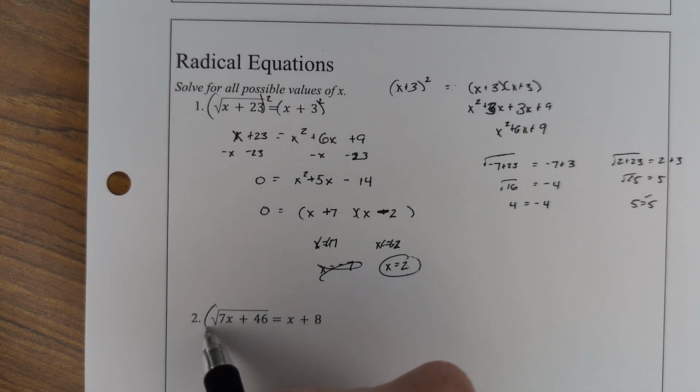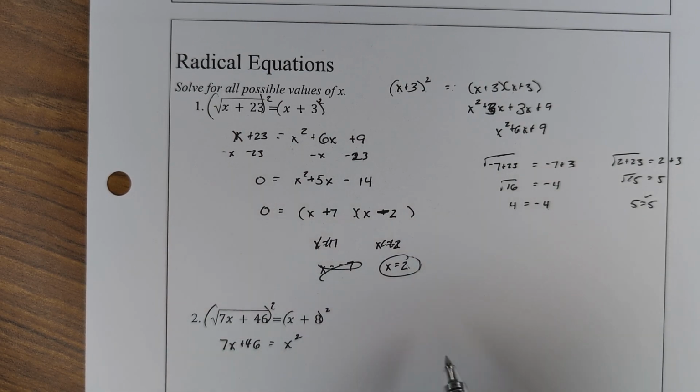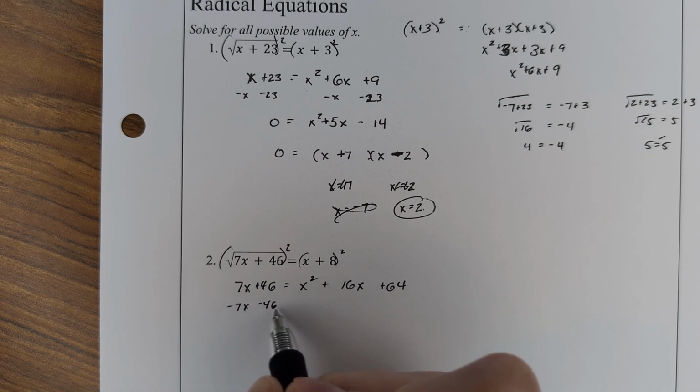All right, so for number 2, the root's by itself, so we can square both sides. I'm going to do the shortcut here on the right. To get the front, we square the x. To get the back, we square the 8. To get the number in the middle, we multiply them, so that'd be 8x, and then we double. So 16x.